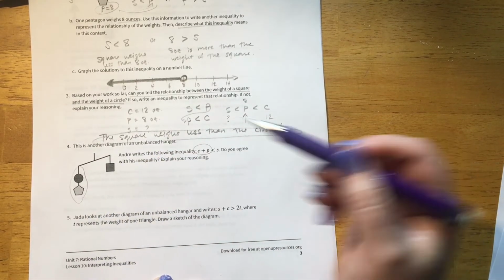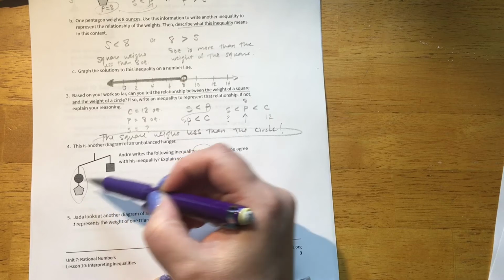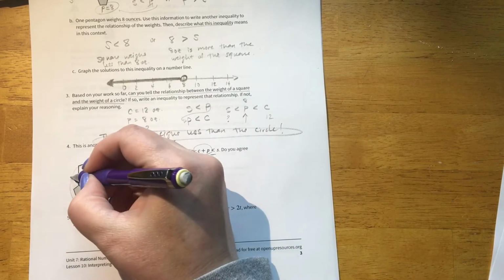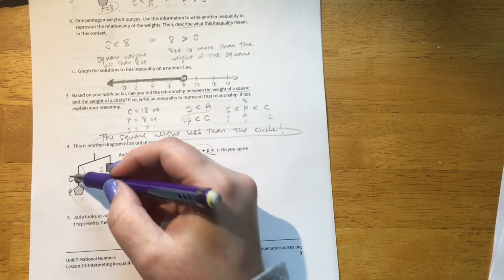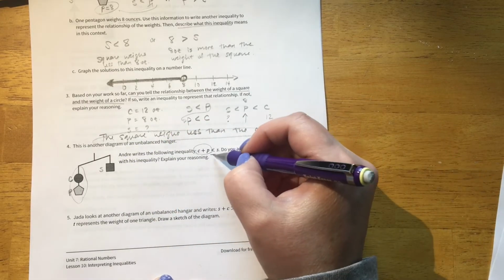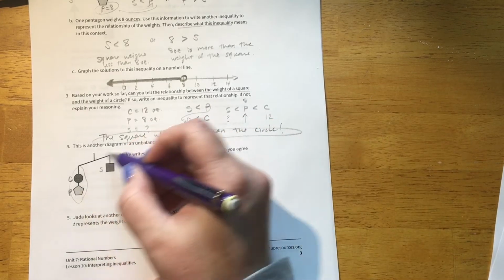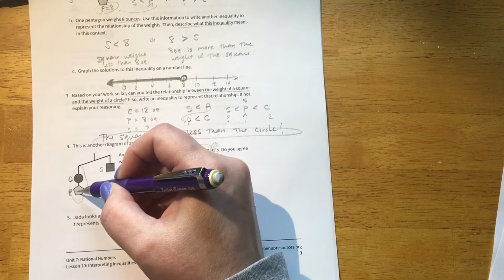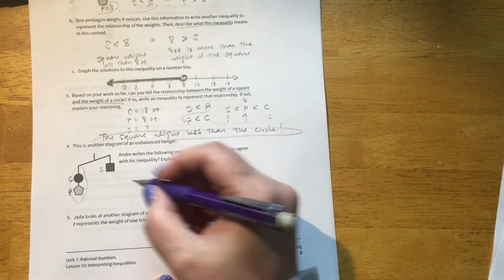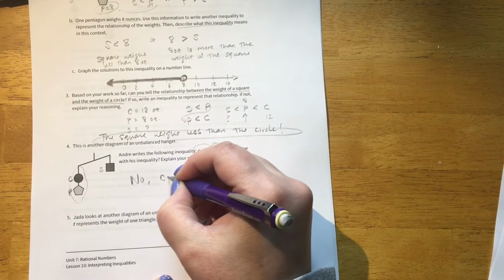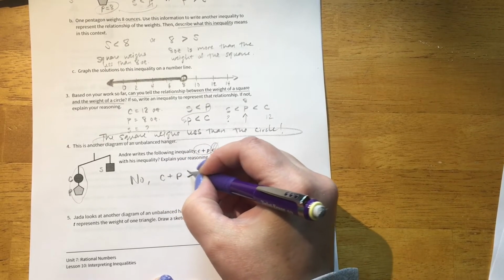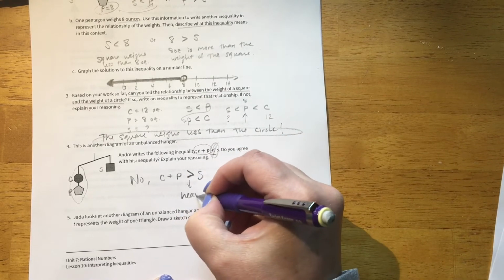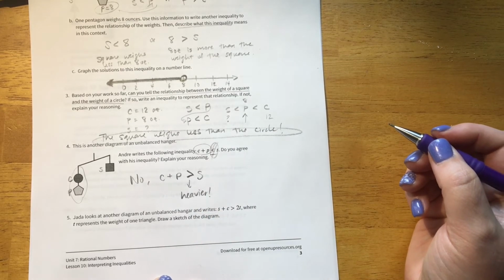Okay, C plus P, the weight of the circle plus the weight of the pentagon. That looks like this side, doesn't it? The weight of the circle plus the weight of the pentagon is less than the square. Does that make sense? Circle, pentagon, square. Is this less than this? That's where I think it goes wrong. Because that means this unbalanced side, this is the heavier side, isn't it? Which means that this sum here is actually greater than the square. So I'm going to say no. C plus P is actually greater than S, right? It's heavier. Okay, number 5.